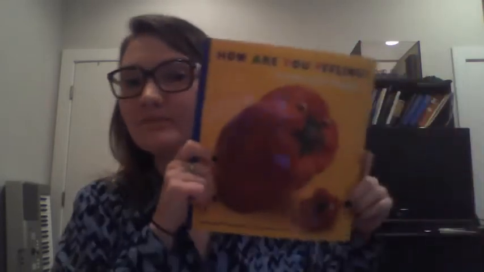Hello, scholars. For your lesson today, we are going to talk about how to express or how to show different feelings through music. Before we get started practicing showing those feelings through music, we're going to read a book called How Are You Peeling? Foods with Moods. In this book, different foods are showing different feelings.